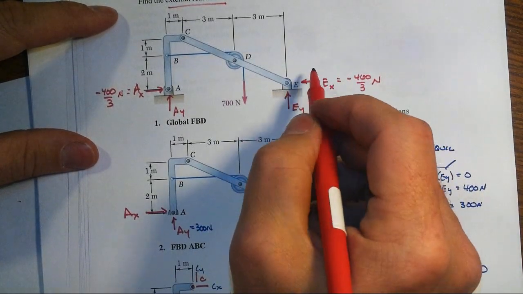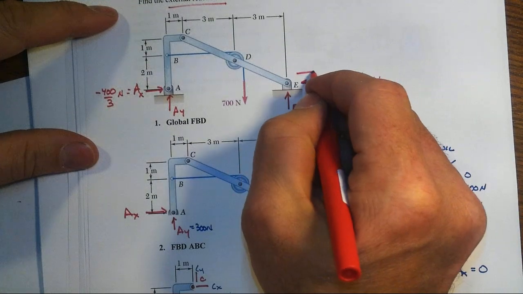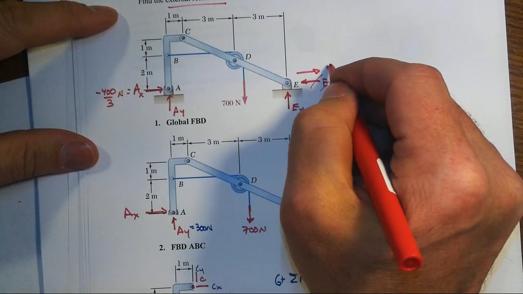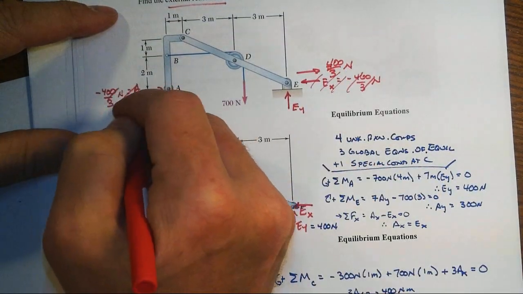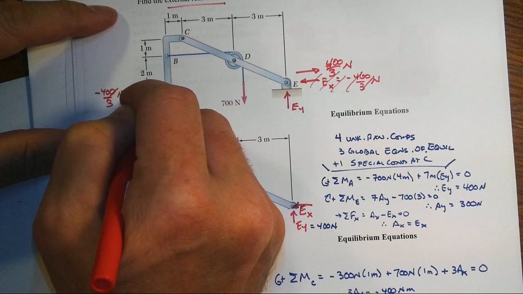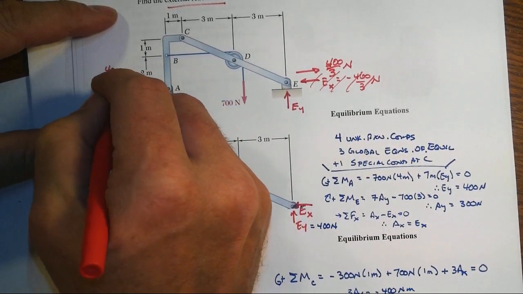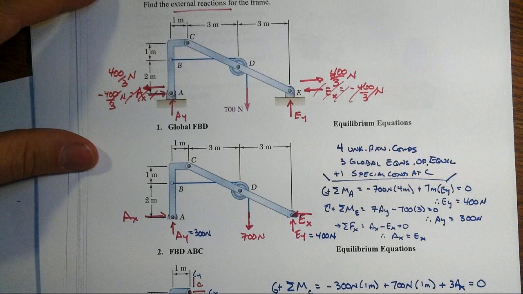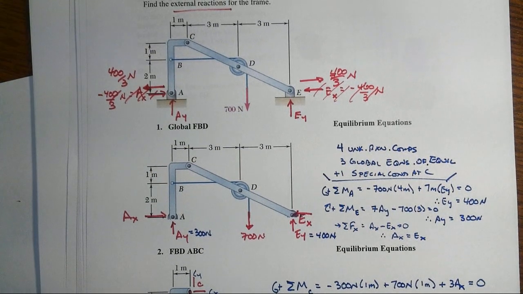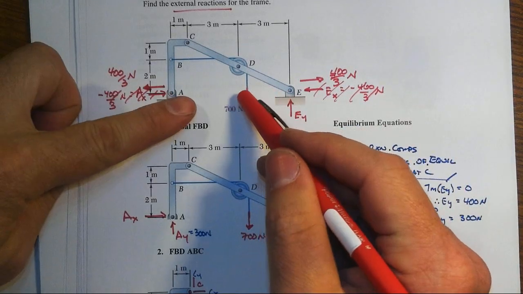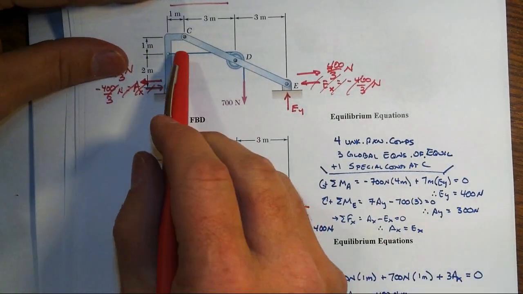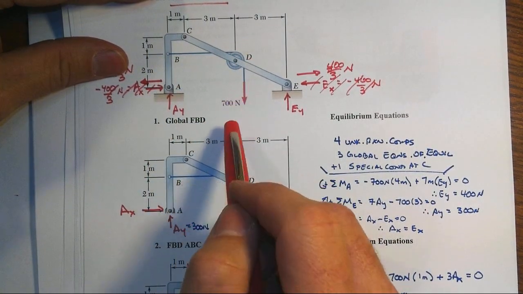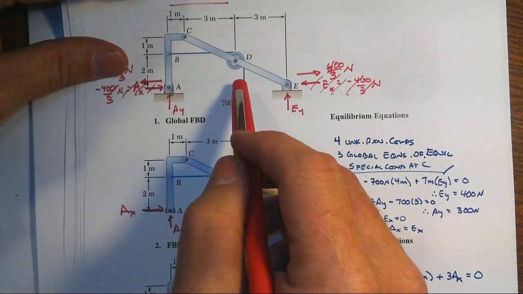In reality, EX is going to the right, 400 divided by 3 newtons, and AX is going to the left at 400 over 3 newtons. That seems a little weird, that this thing wants to close up on us and we need the supports to keep it held open. It's all happening because of this cable force; the 700 newton effect is a gift that just keeps on giving.